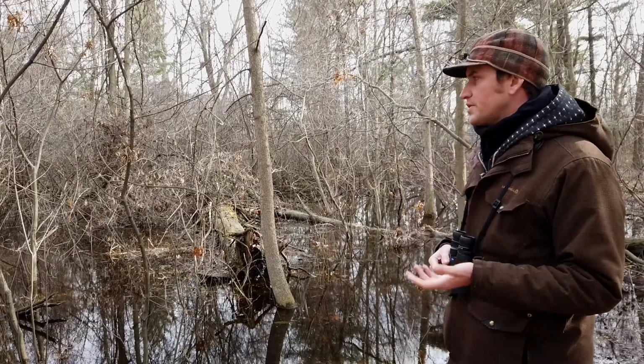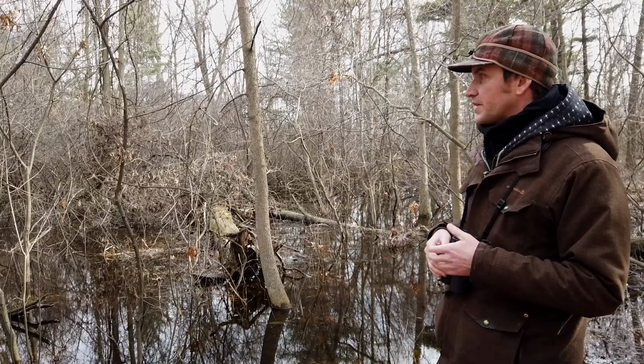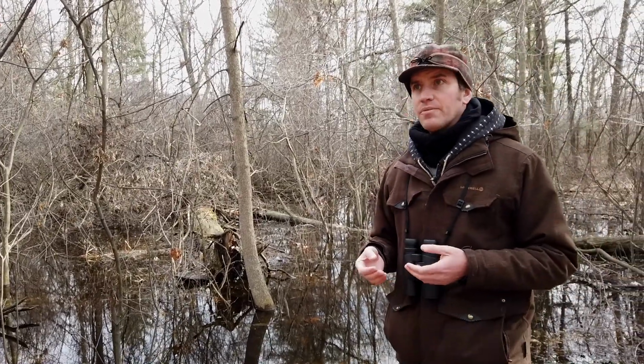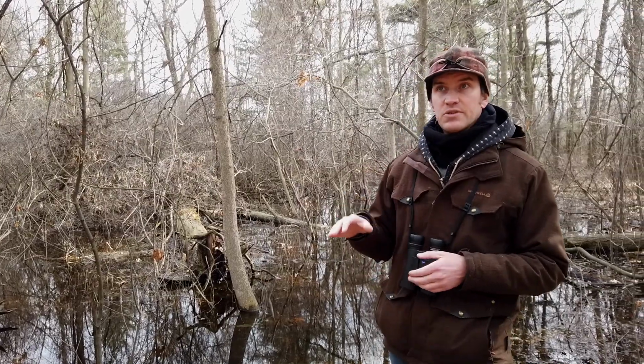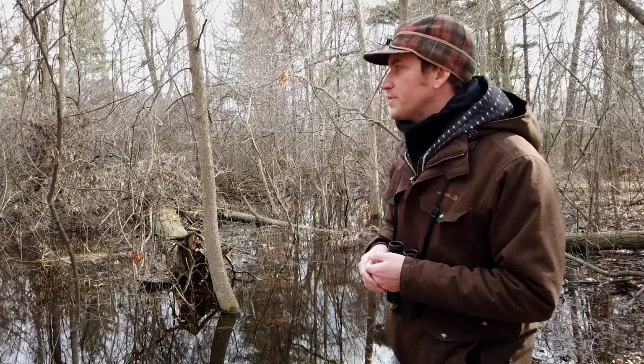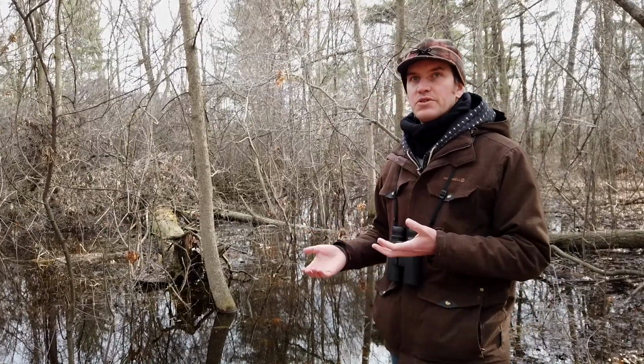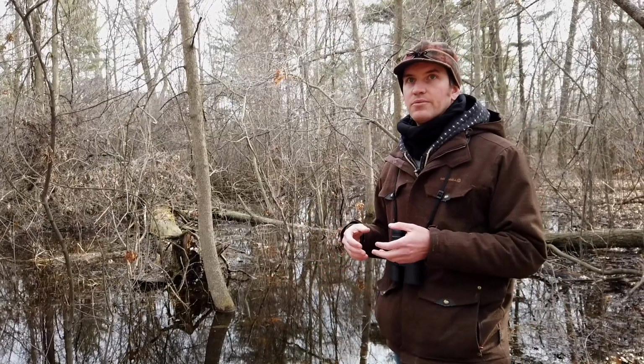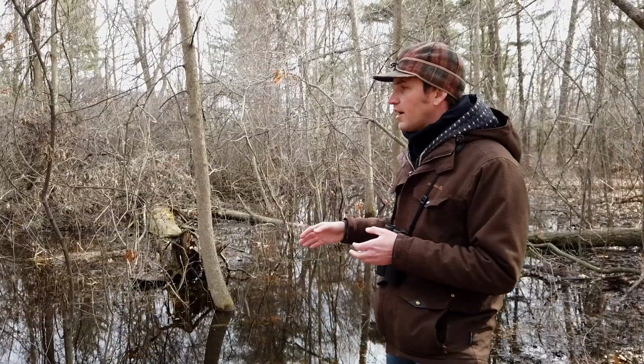And the reason why these are so important is because, like I was saying earlier, they essentially are habitats within other habitats. They're little micro ecosystems. So you have a whole variety of different species that benefit from the existence of these.